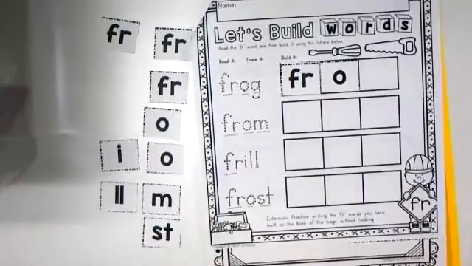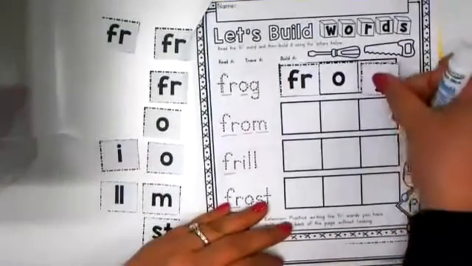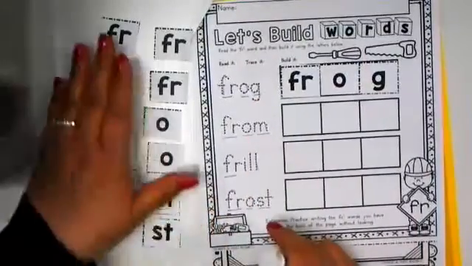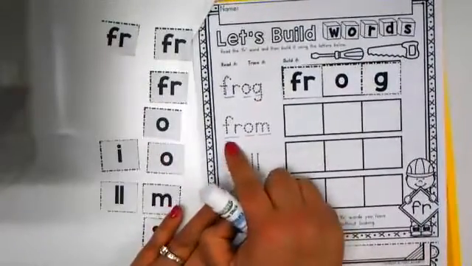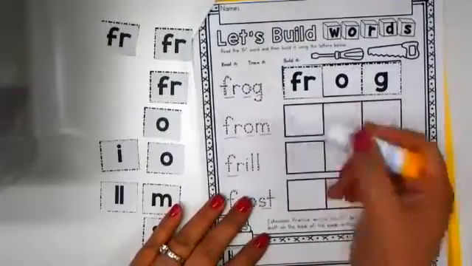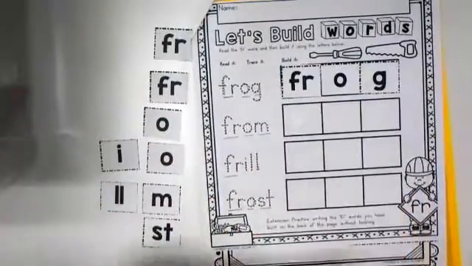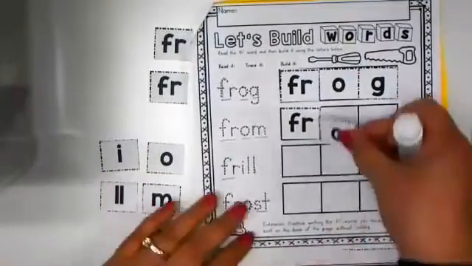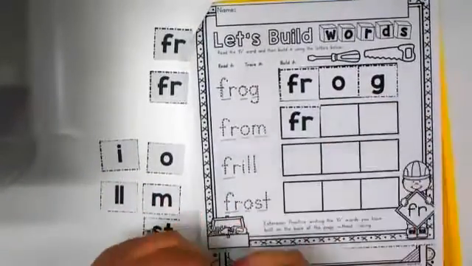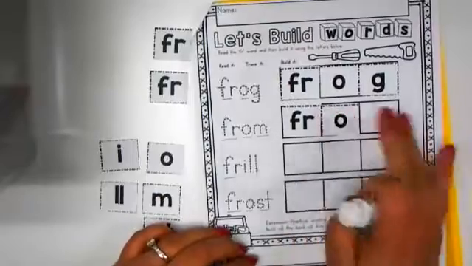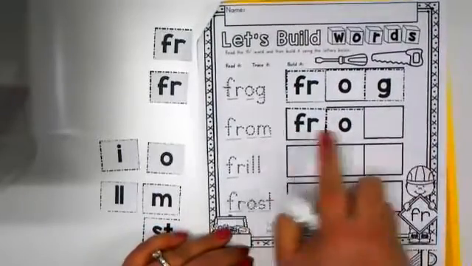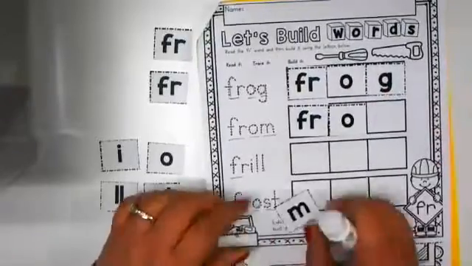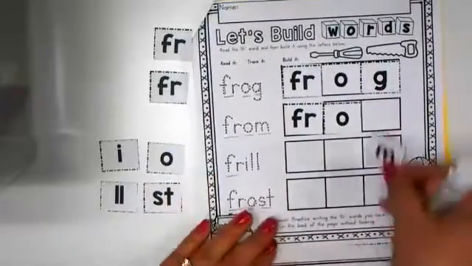So we need to grab our G. And we're just building words from the letters that we have on the side here. So the next one, from, FR. And we'll take that from here. And then an O. From. Okay. And then an M, because here is an M. We need to put an M here. Okay. Like that. Oopsie, jumped out of my hand.